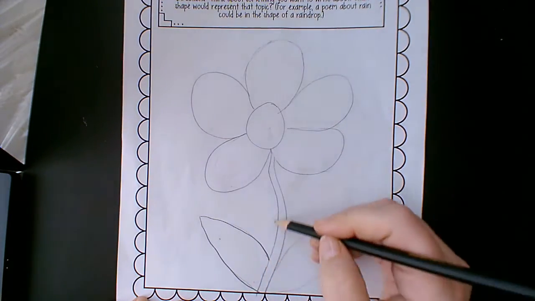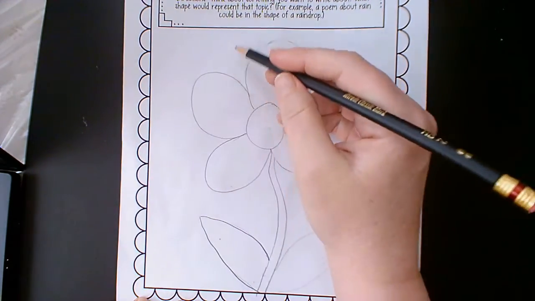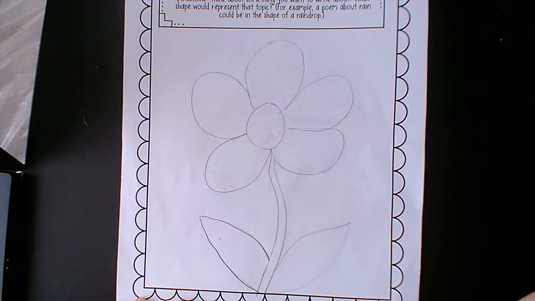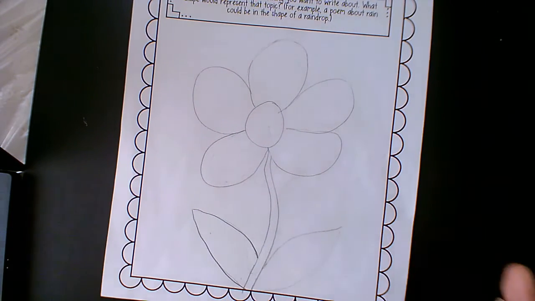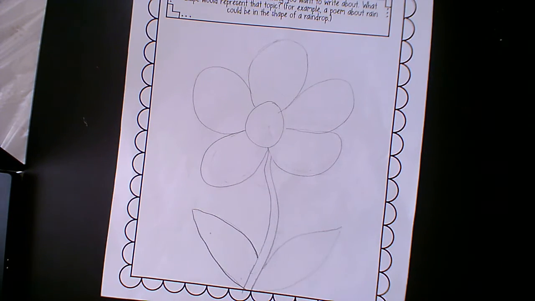And I'm going to see if I can get it. But this time I'm going to do it around the outside of the shape, which is another way that you can do shape poems. So I'm going to start, and then we'll come back and take a look at what the finished poem looks like.